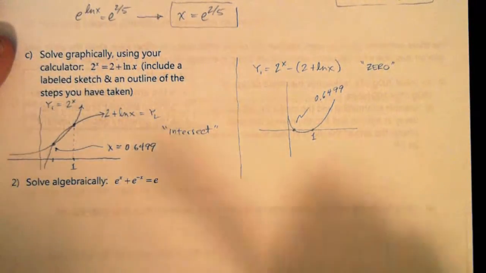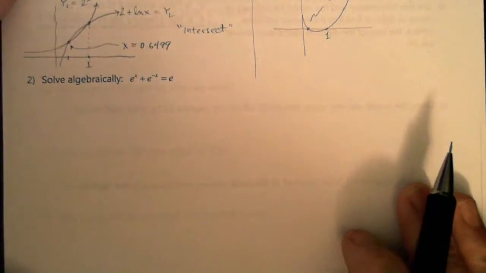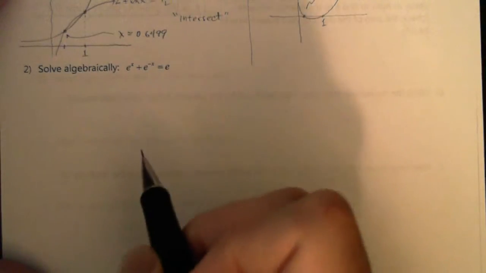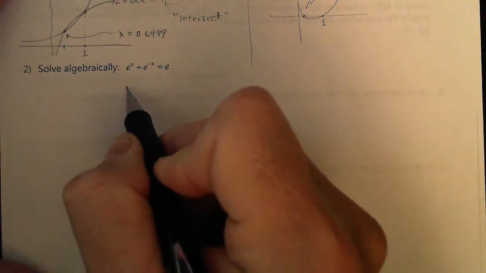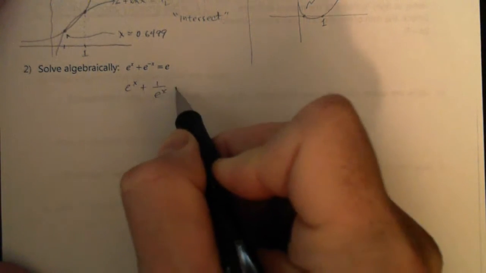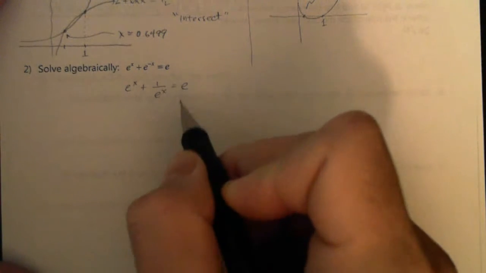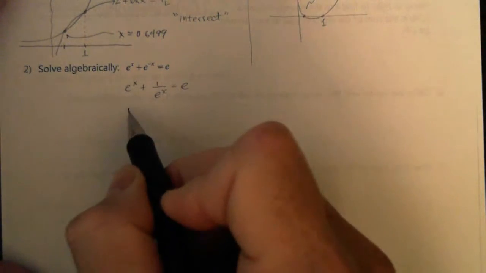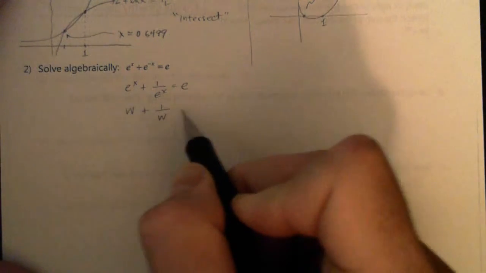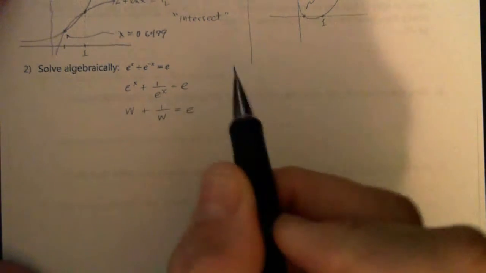Okay, moving on to the next one, which is to solve algebraically e to the x plus e to the minus x equals e. For this thing, the key observation is that e to the minus x is 1 over e to the x. This e out here is just a distractor. And if you notice, your variable x appears as part of the same sub-expression every time.